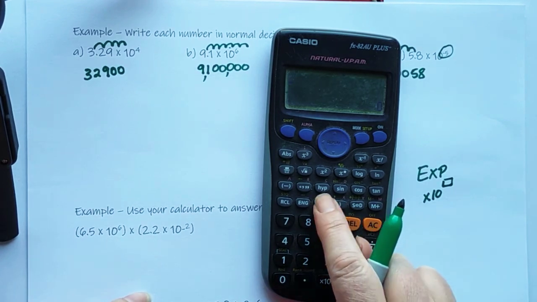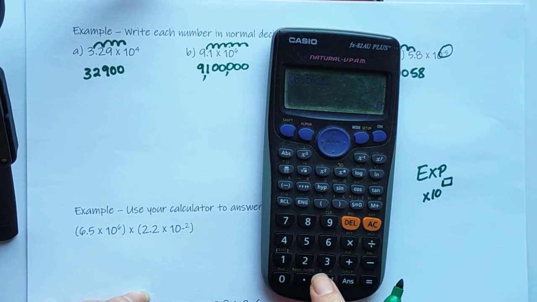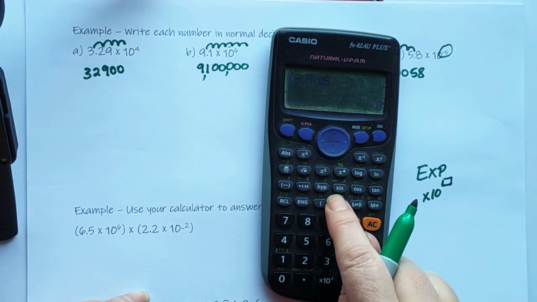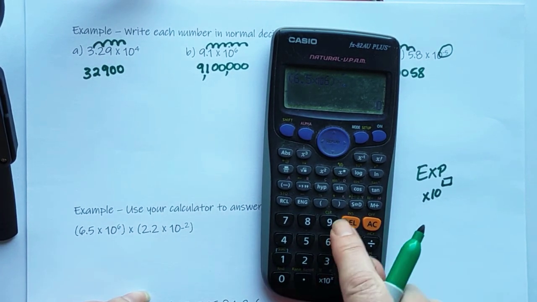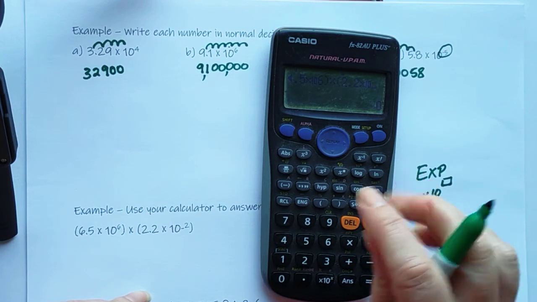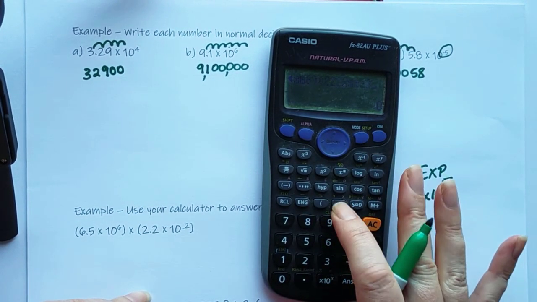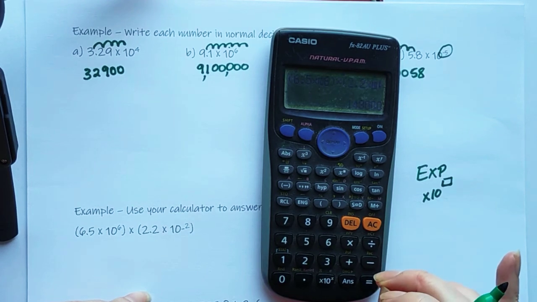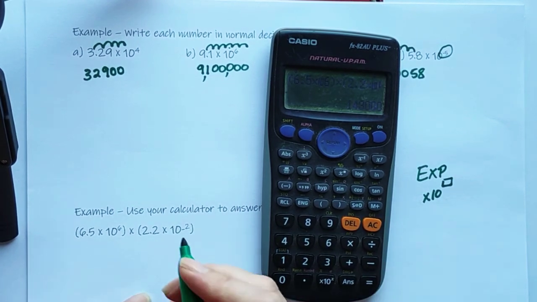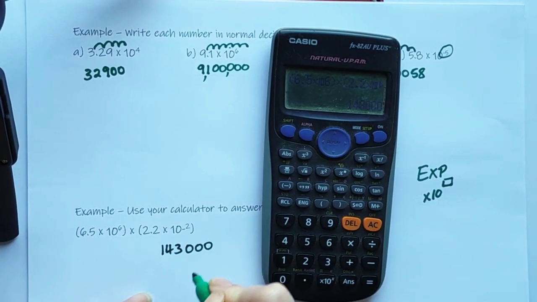So we're going to put brackets, 6.5 times 10 to the power of 6, close my brackets, times, open some more brackets, 2.2 times 10 to the power of -2. So I need to look for my -2 button. And I get 143,000.